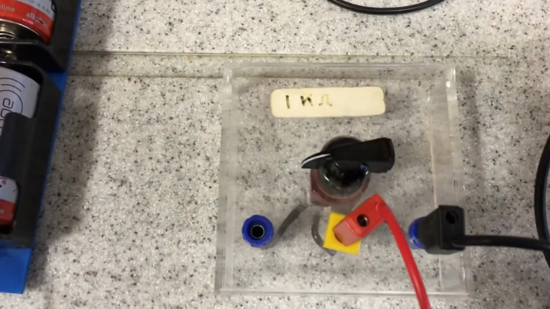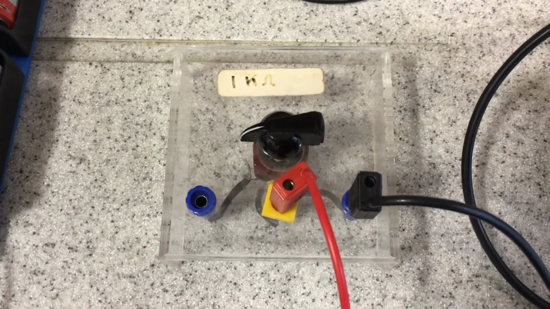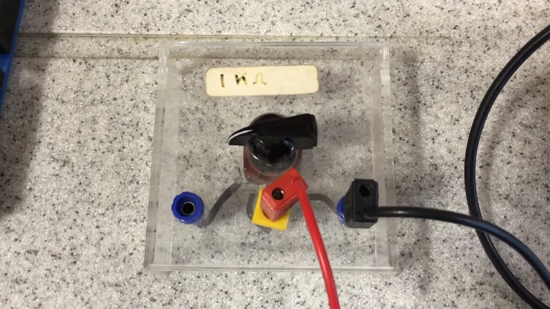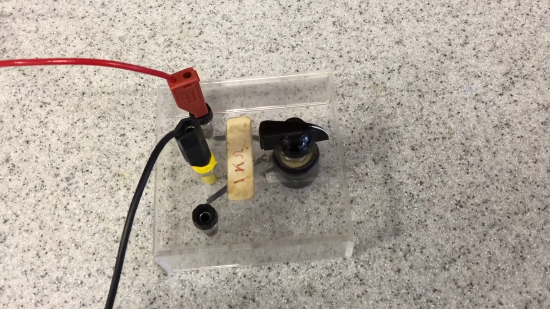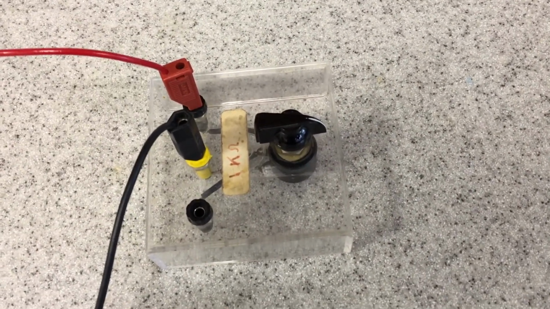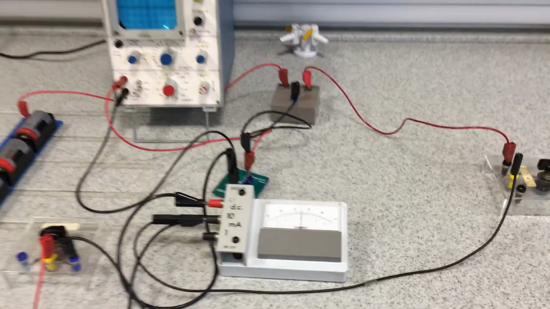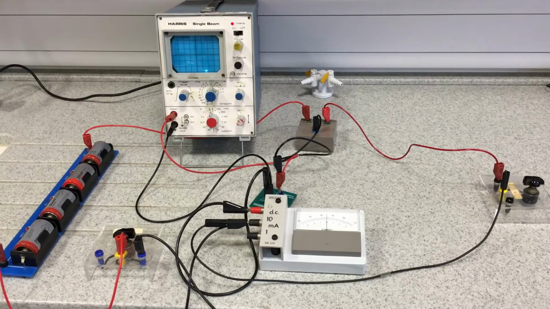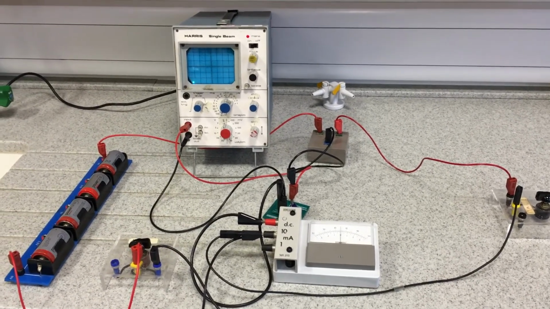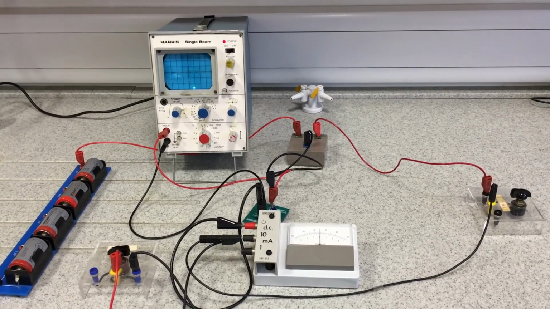Oh, other thing. If we want to change the rate at which it charges up, we just need to alter the resistance. Or if we want to alter the rate at which it discharges, we just need to alter the resistance. Bigger values of C and R mean longer charge times. Smaller values of C and R, shorter charge times.